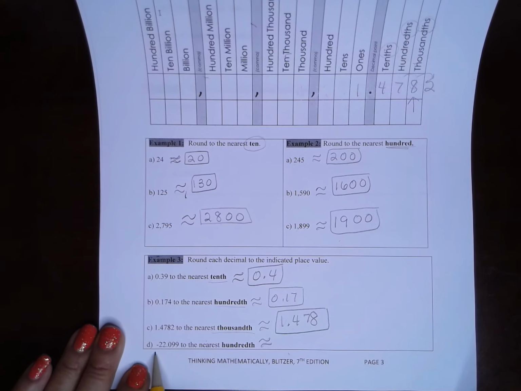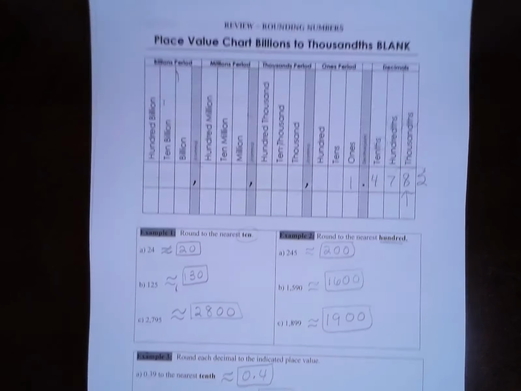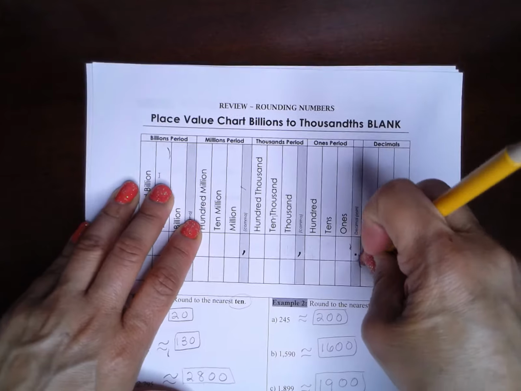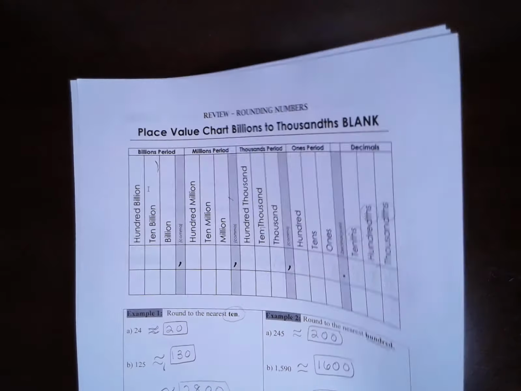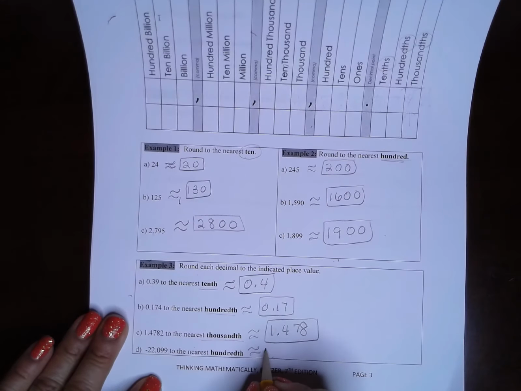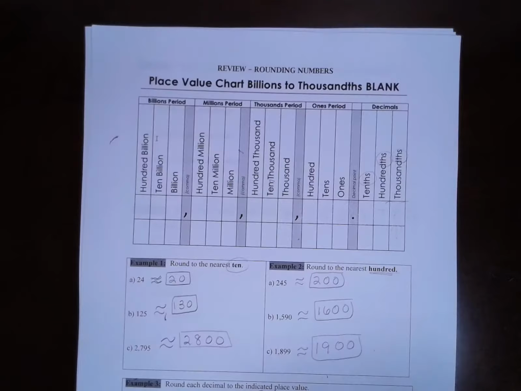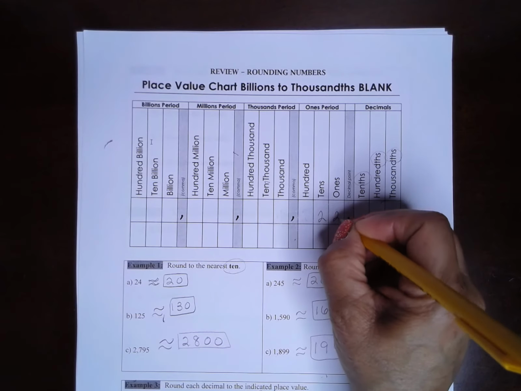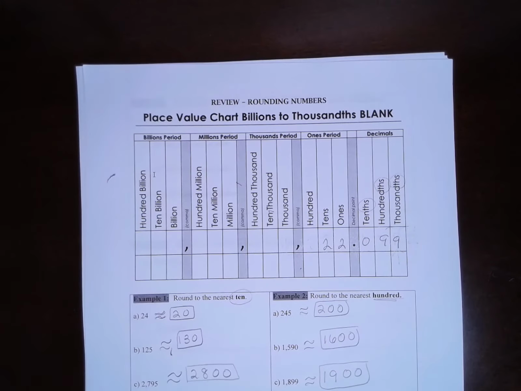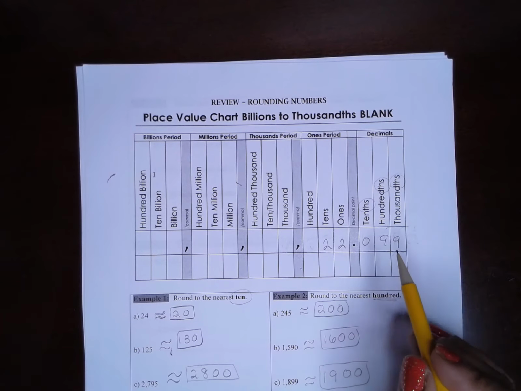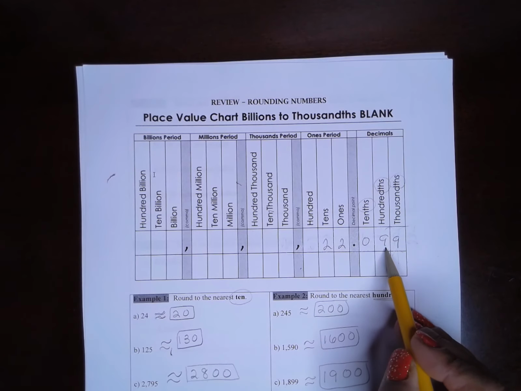The next one, negative 22.099. The negative will not affect the rounding. It will continue to be a negative when you round it, so I'll bring the negative over. You don't have to worry about that. So again, I already put the negative in the answer so we don't forget. To the nearest hundred, the digit is this 9.